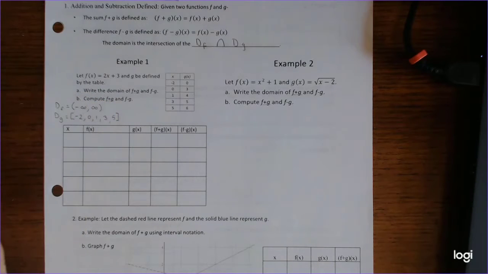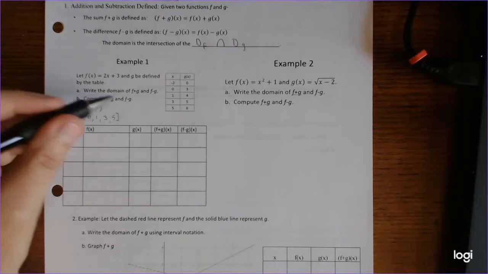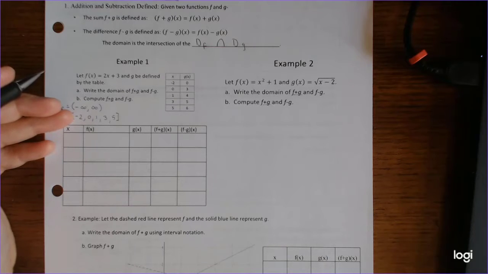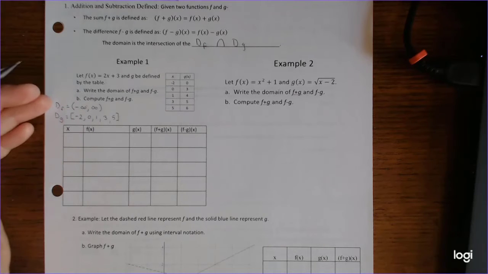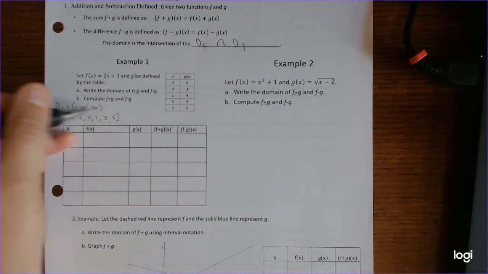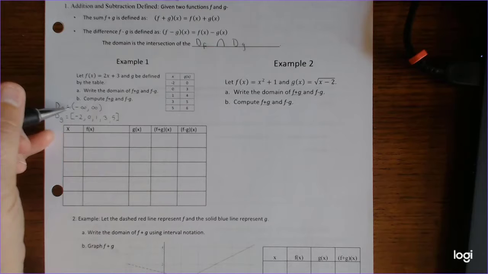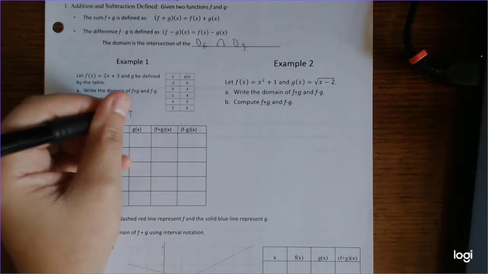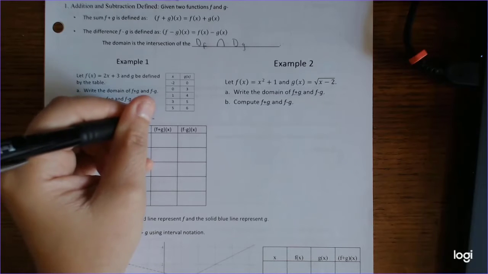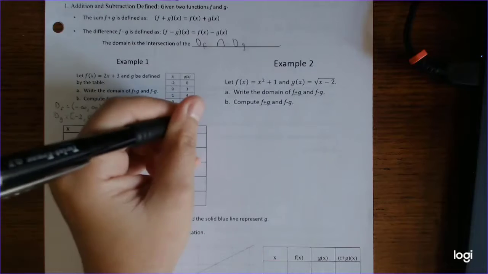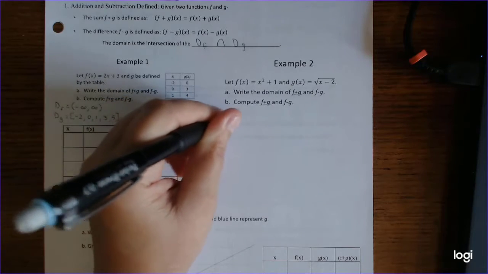And that's it. So the domain of the sum and difference function would be the intersection between these two, or just the restrictions, and one of them is going to be a restriction to the whole thing. So if this is the domain of everything, all the numbers in the world, but this is only these 5 specific numbers, then the domain of f plus g and the domain of f minus g is also going to be restricted down to just these 5 numbers.